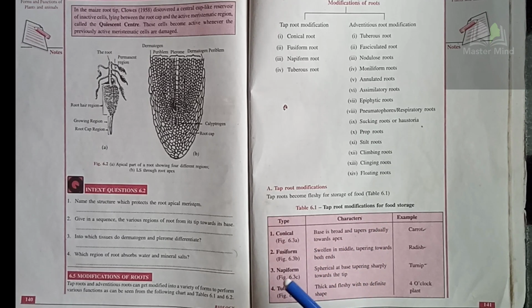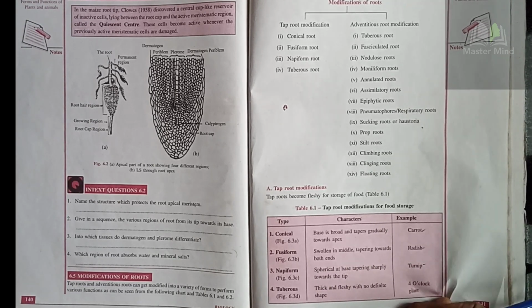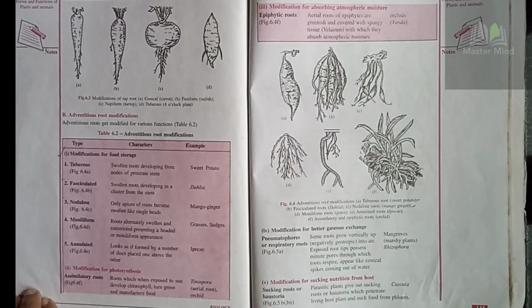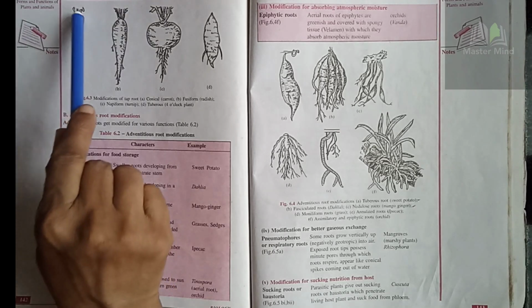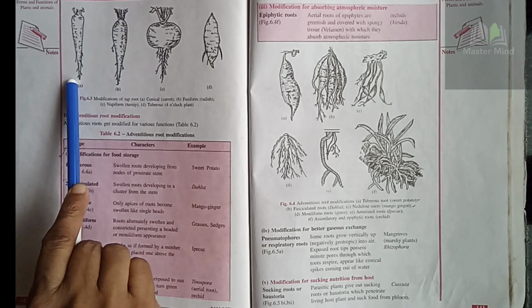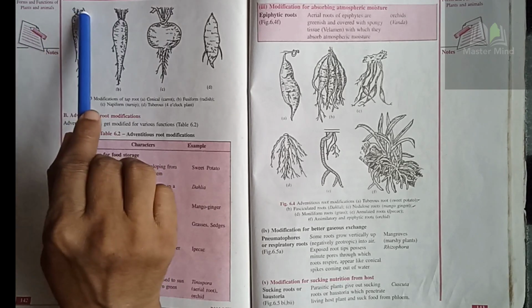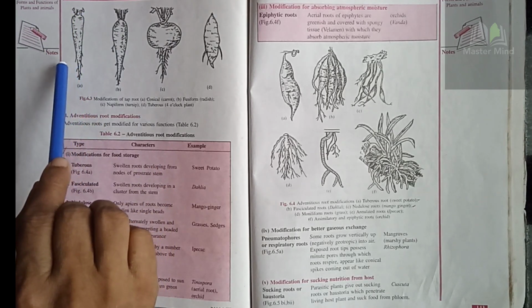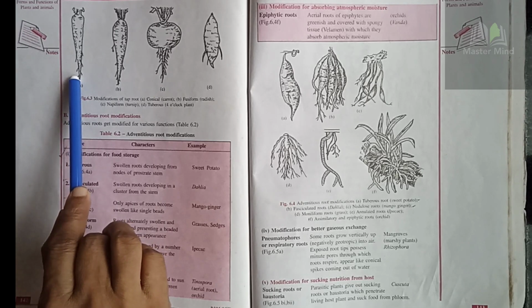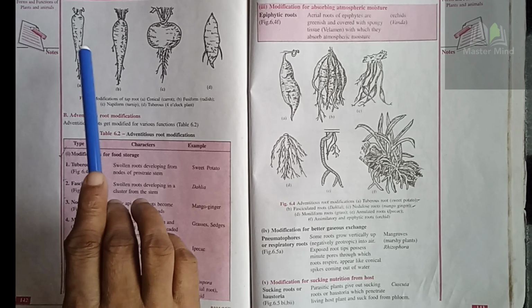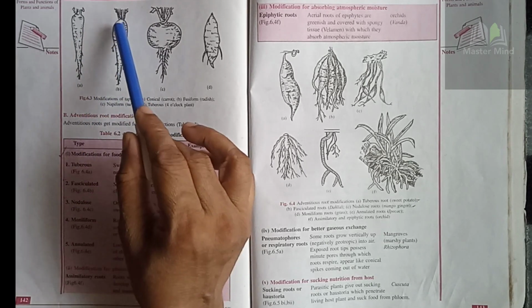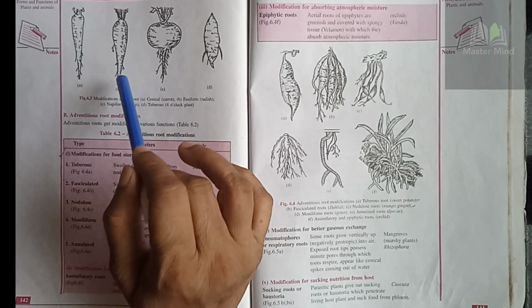Then the next topic, root modification for food storage. First, conical: base broad and tapering towards the apex. Example, carrot. Then fusiform: swollen in the middle, tapering towards both ends. Example, radish.